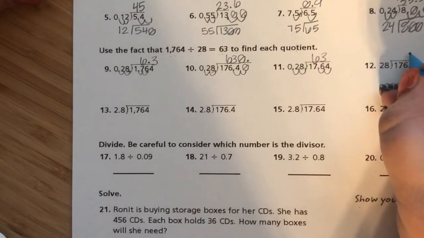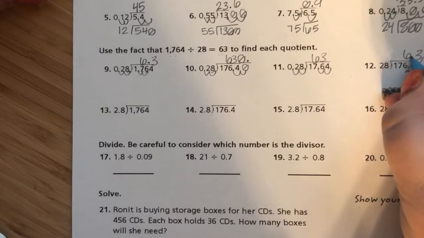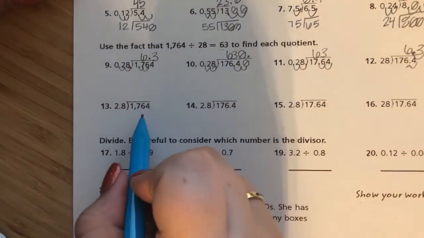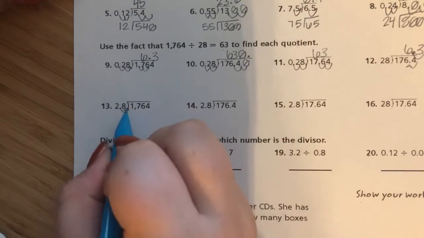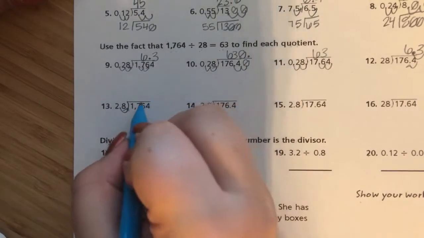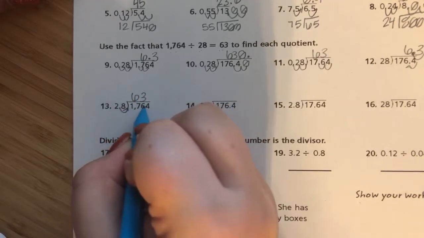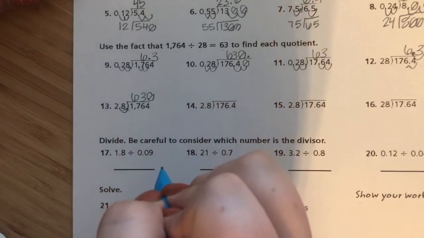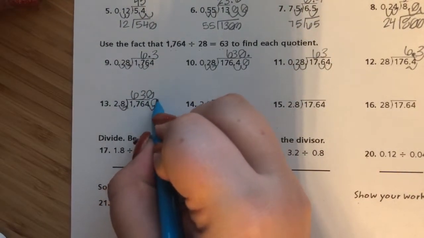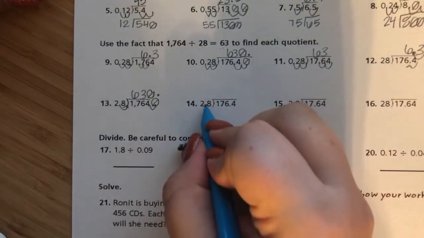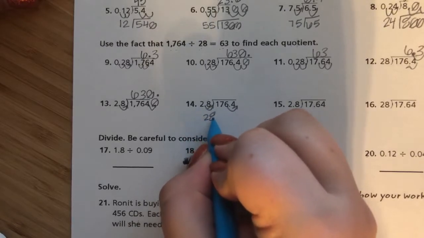When I move the decimal points for number 11, I end up back where I started with 1,764 divided by 28, so the answer is 63. When we notice things like this, it makes us have light bulb moments like, oh, okay, yes, that's what you were talking about. I know I feel like that sometimes too. In this case, it's 630 because I moved my decimal point and I added a 0 to my quotient.